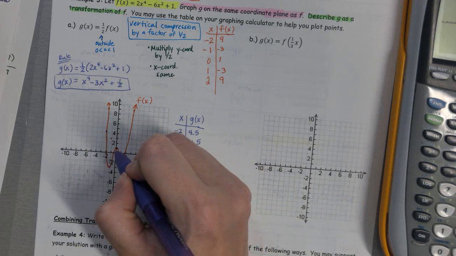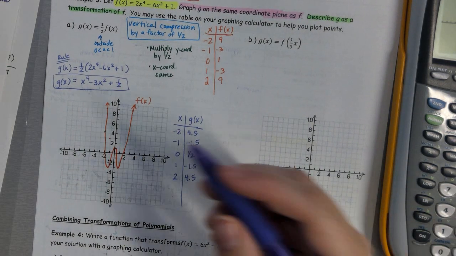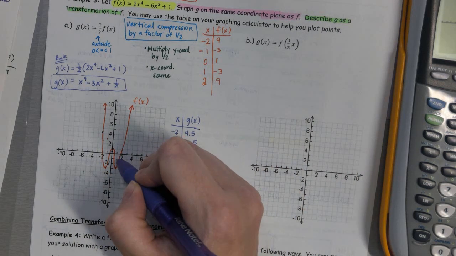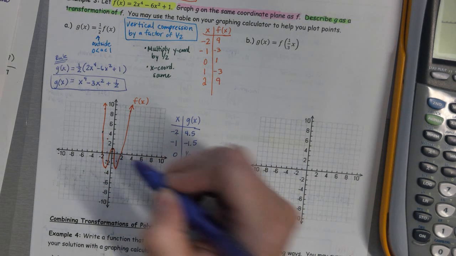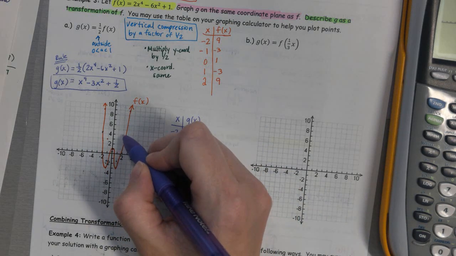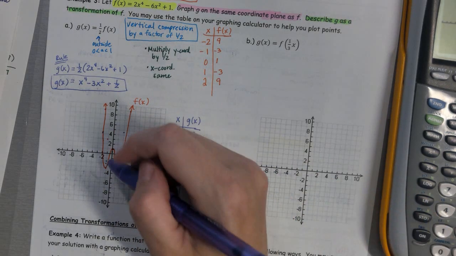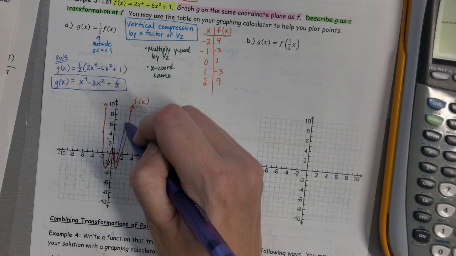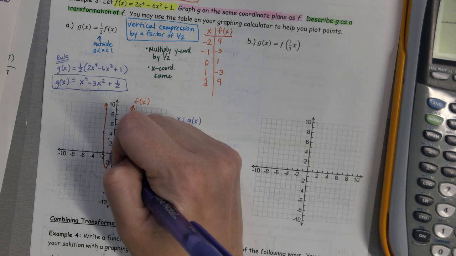At 0, I'm at 1/2. At 1, I'm at -1.5. And at 2, I'm at 4.5. And then again, you have this curve here.